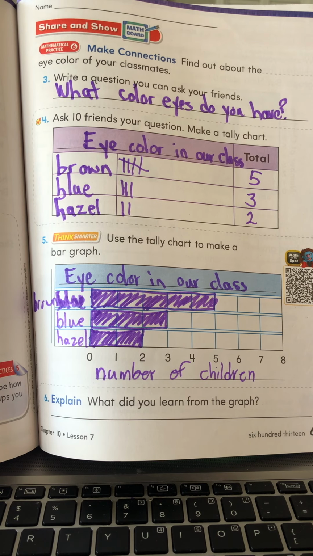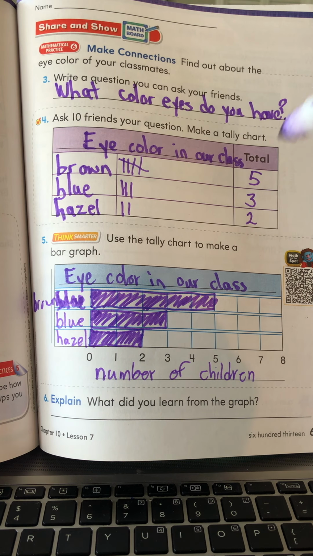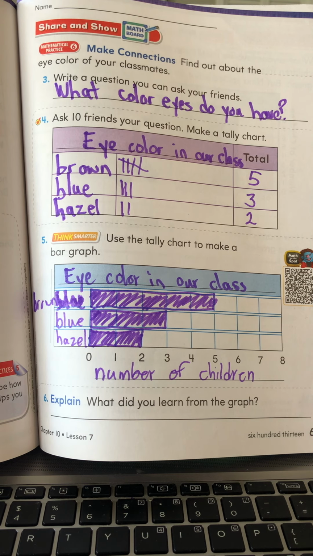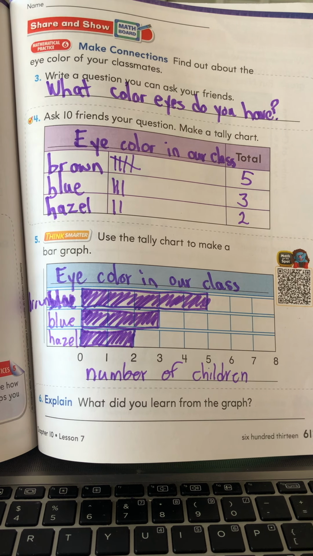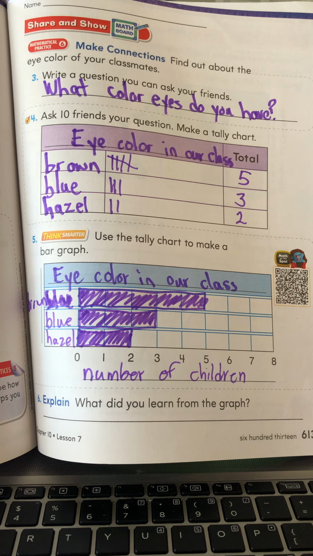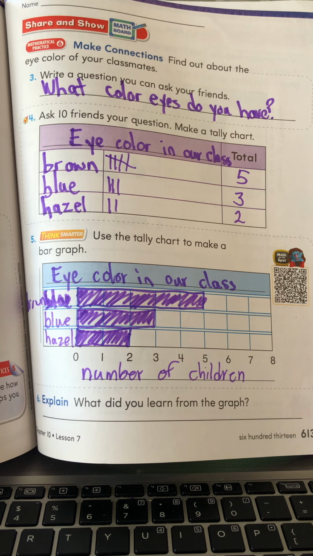If we asked different friends, if everybody went around and asked 10 different friends, would everybody's tally table and bar graph look the same? No, they would not look the same because you would be asking different people who had different eye color. Okay, so remember you are on chapter 10, lesson 7, so that's 10.7.